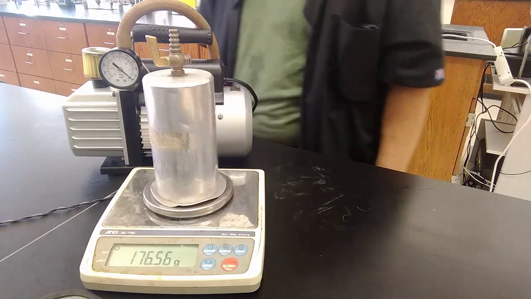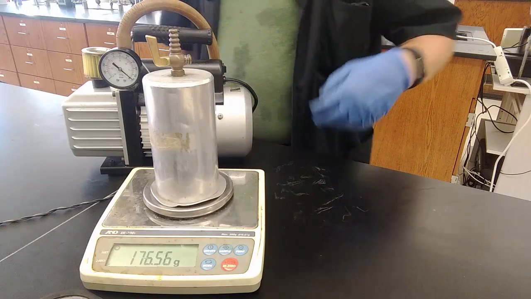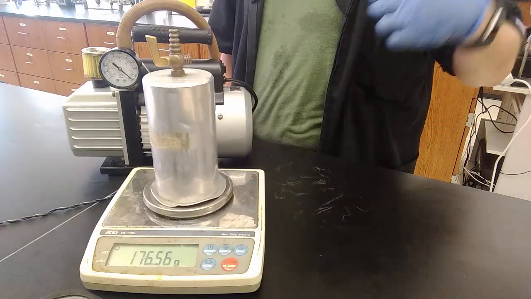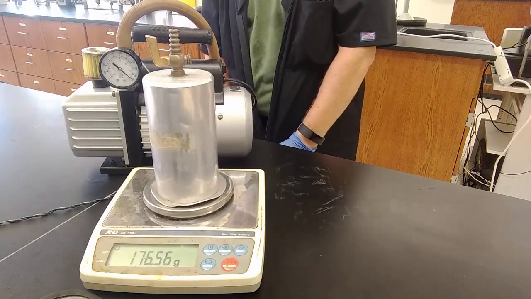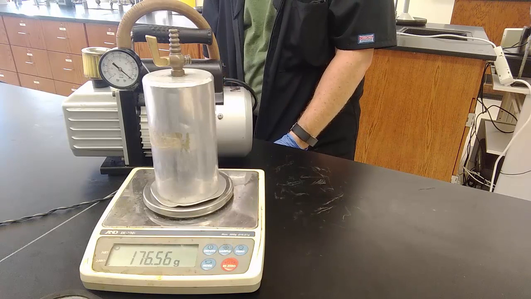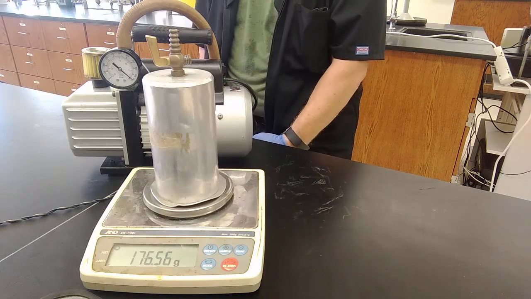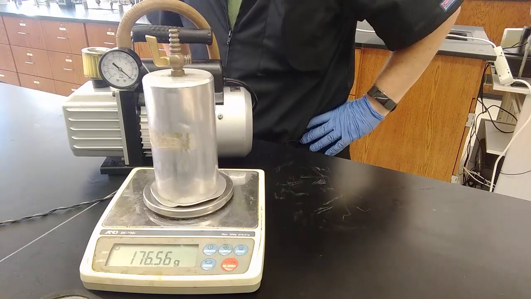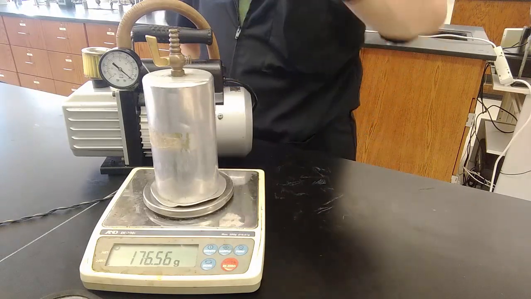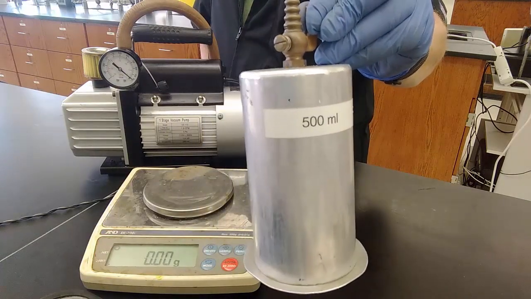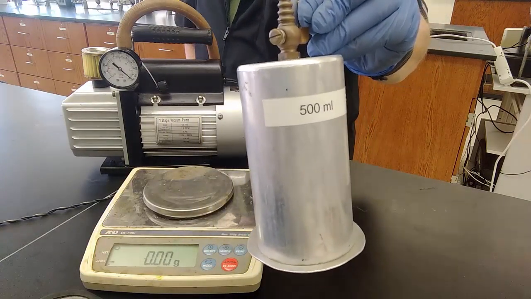I certainly hope so. And if we subtract the mass of the densitometer without air from the mass of the densitometer with air, then we have the amount of air in grams that fills the densitometer. And we can calculate the density since we know the volume and we just obtained the mass.